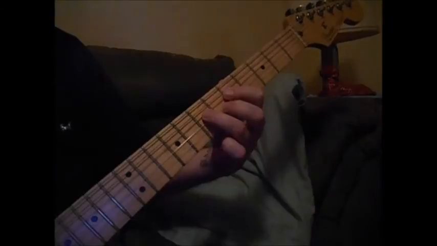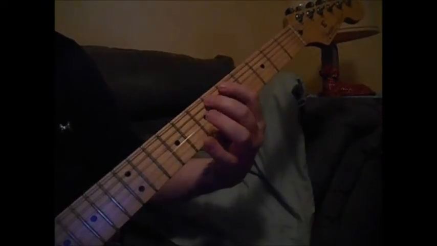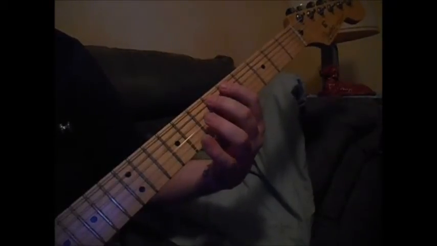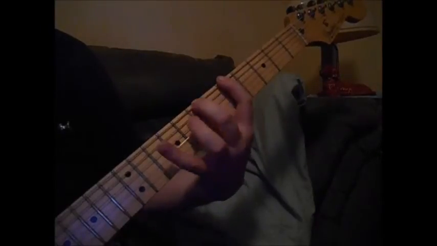Out of the major scale, you flat the 7th, and then you're back to your octave. So this note in the blues scale is the 5th note flatted out of the major scale. 1, 2, 3, 4, 5, flat. So a pentatonic scale is only 5 notes. So blues scale is 6 notes.